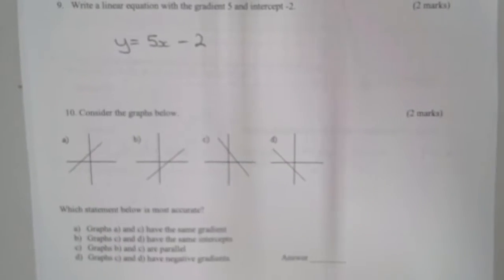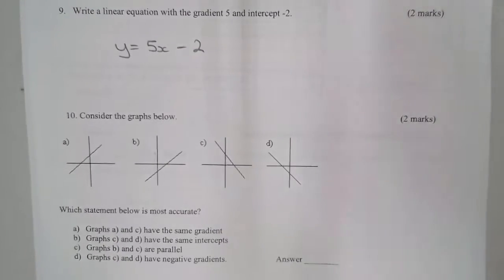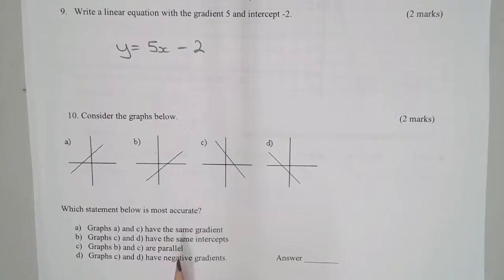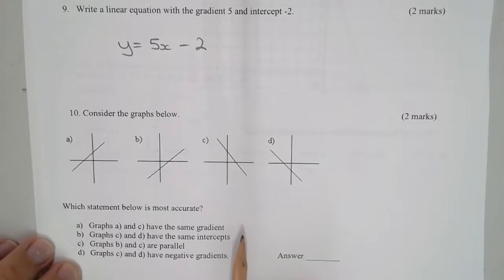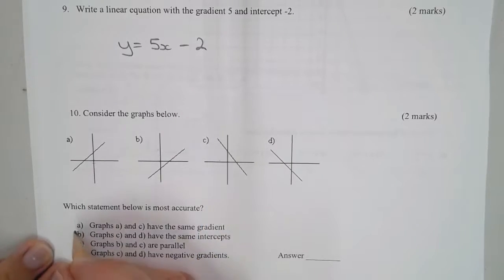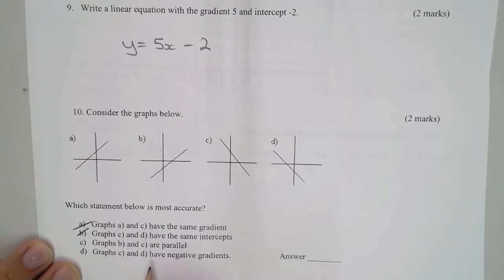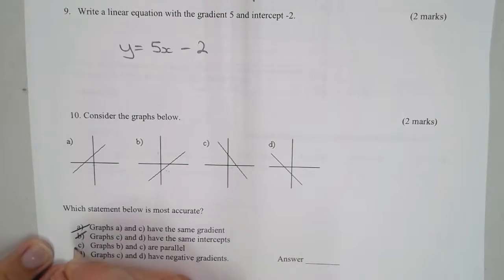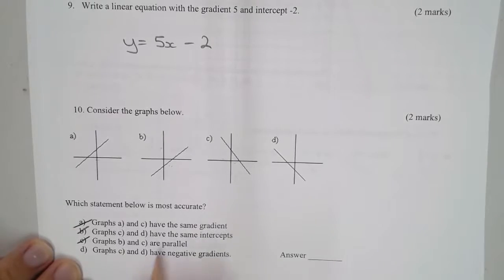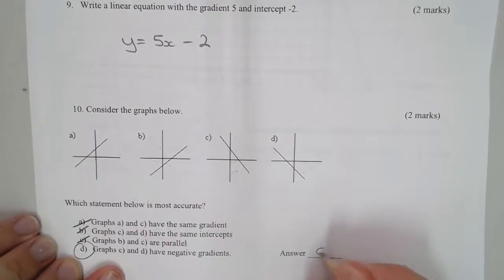Number 10. Consider the graph below. Which statement is most accurate? Graphs A and C have the same gradient. Well, that's not true, because they clearly don't. Graphs C and D have the same intercepts. Well, C's intercept is here, D's intercept is here, so that's not true. Graphs B and C are parallel. Well, that's not true either. And graphs C and D have negative gradients. That's the one that's true. D.